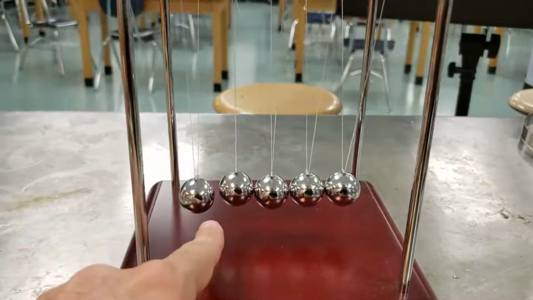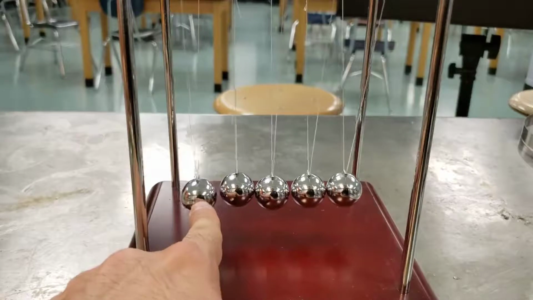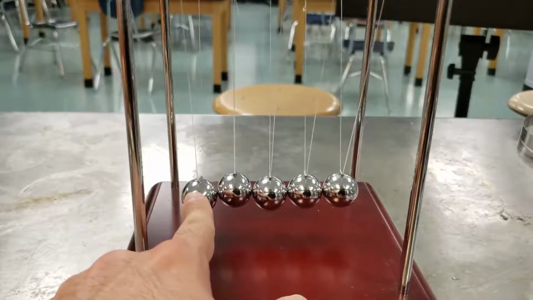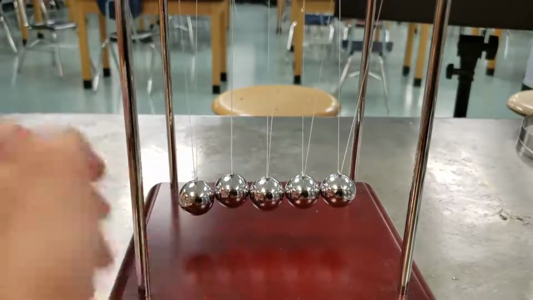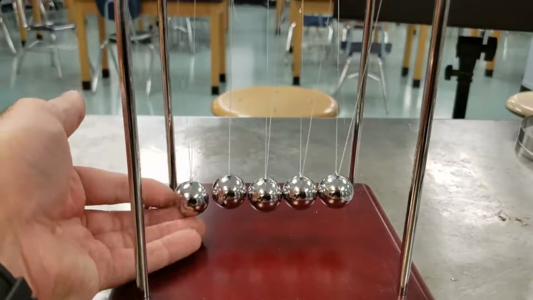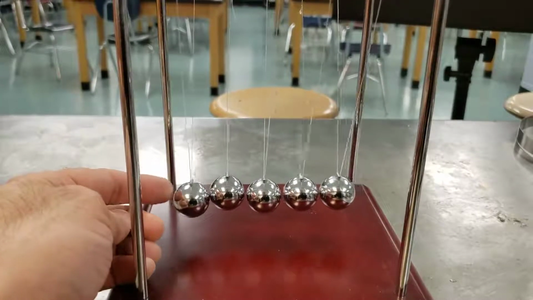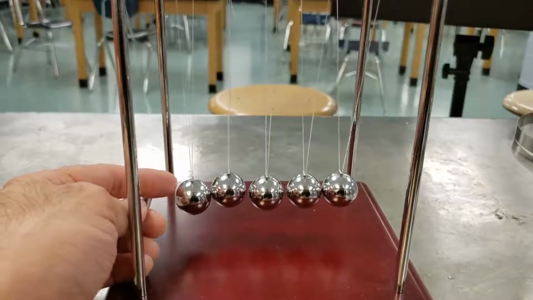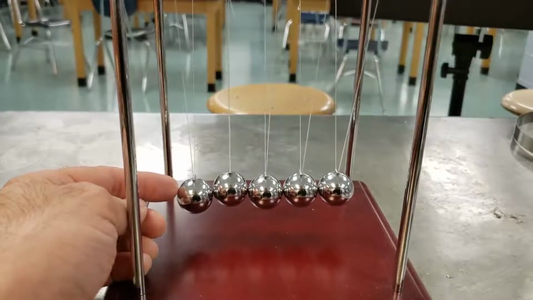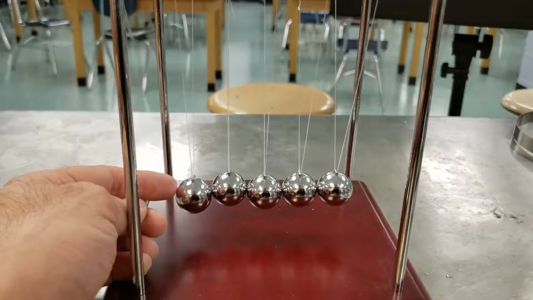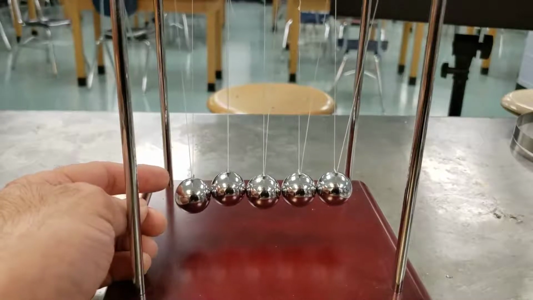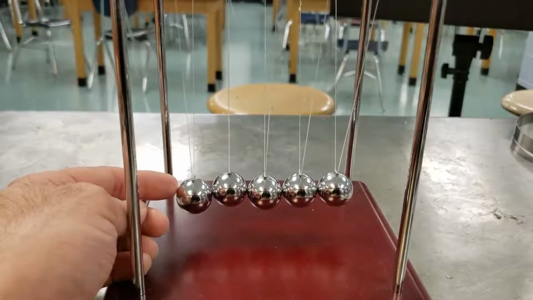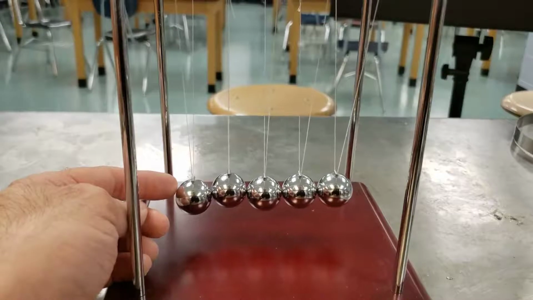But there's another law, and it's called momentum. You've probably heard that word. Momentum is how fast something's going times how much mass it has. So it's mass times velocity, m times v. So there's a law called conservation of momentum, meaning momentum never just disappears, meaning the amount of momentum you start with must be the amount of momentum you end with.